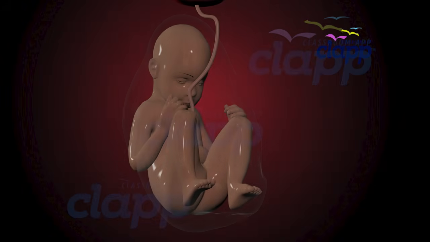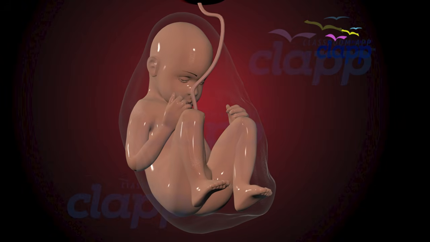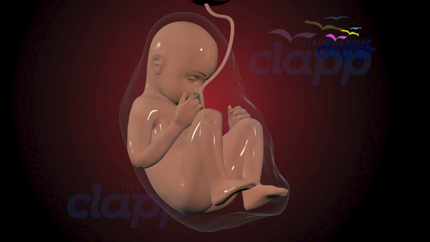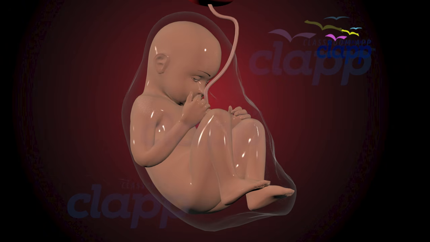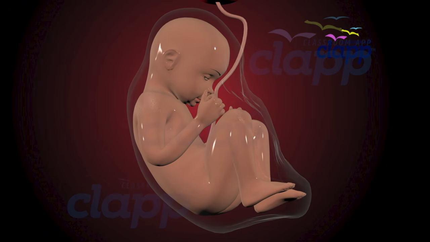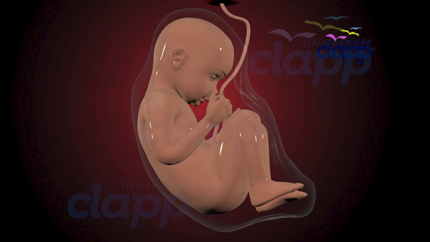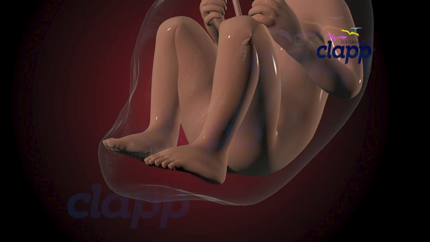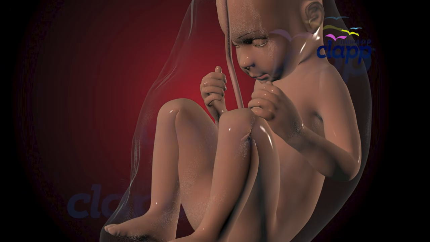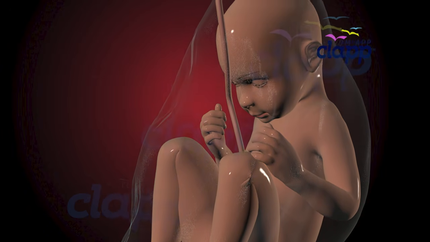In the third trimester, from week 28 until birth, the fetus undergoes final preparations for life outside the womb. The baby settles into position for birth, and the mother may experience Braxton Hicks contractions as her body prepares for labor. As the third trimester begins, the fetus experiences a period of continued rapid growth and development.